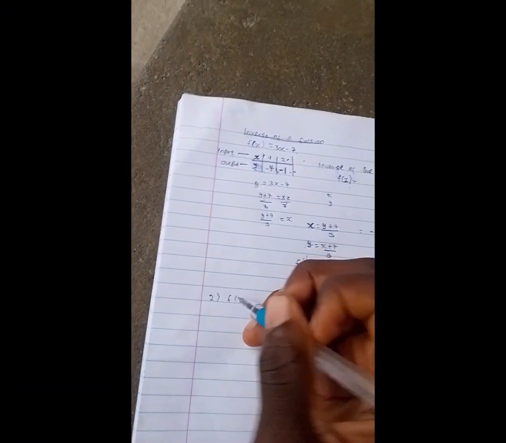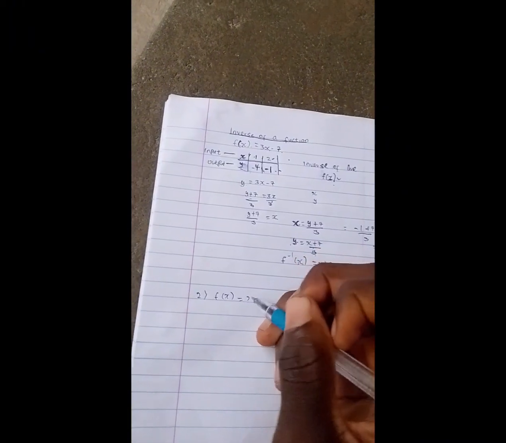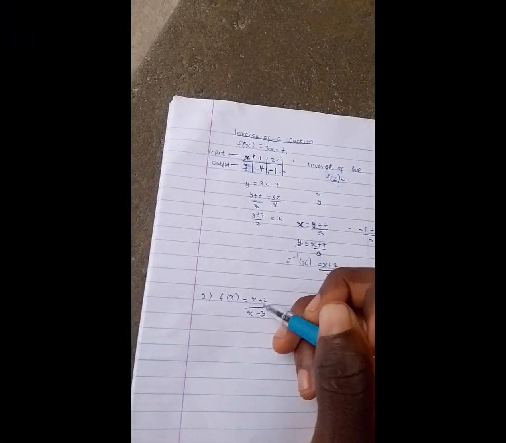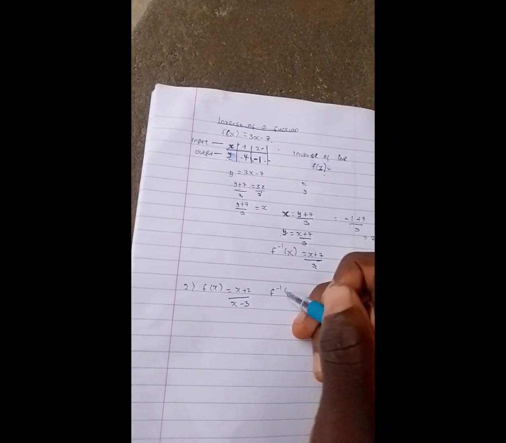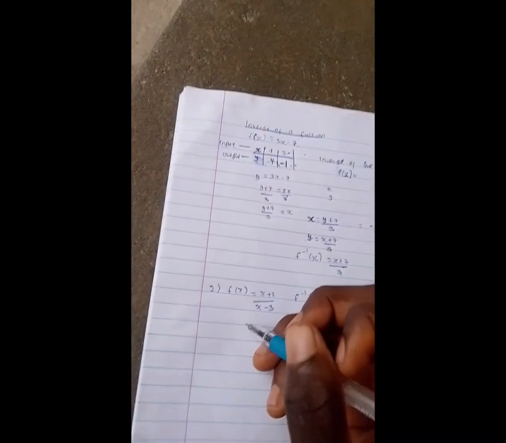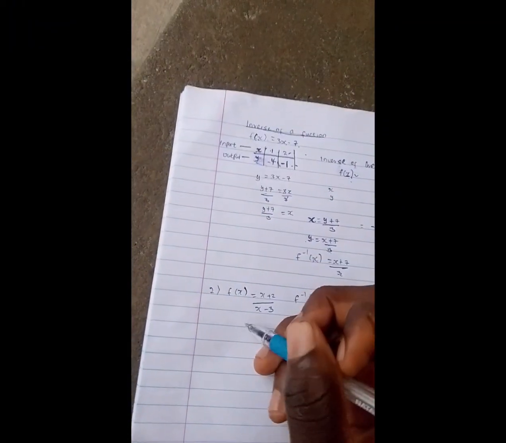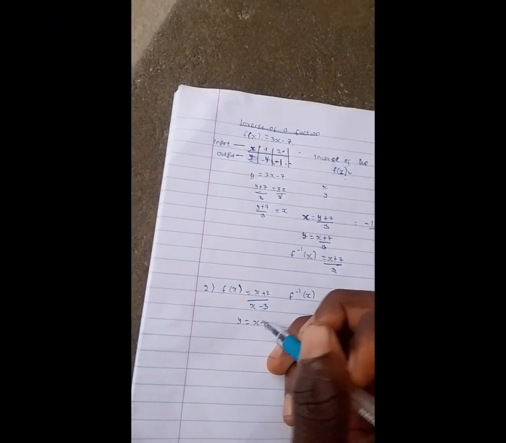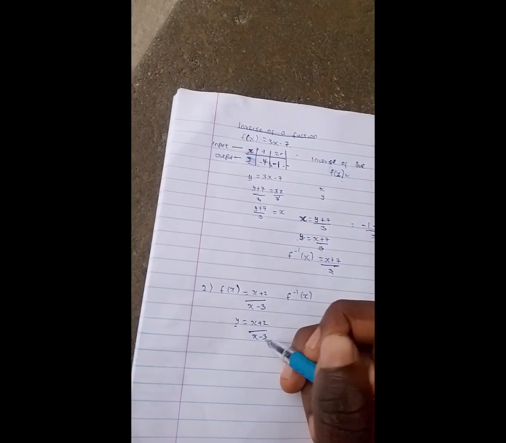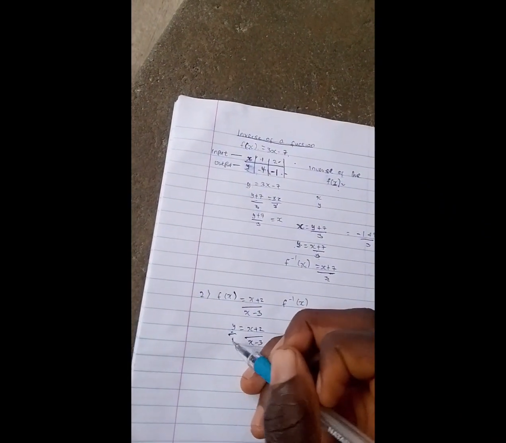So I have my f of x to be x plus 2 all over x minus 3. So I was asked to find my f inverse of x. So this is what I'm going to do. I'm going to assume my f of x is y, is equal to x plus 2 all over x minus 3. So this is my output, this is my input. I want to just reverse the case. So I will have to make x the subject of the formula.